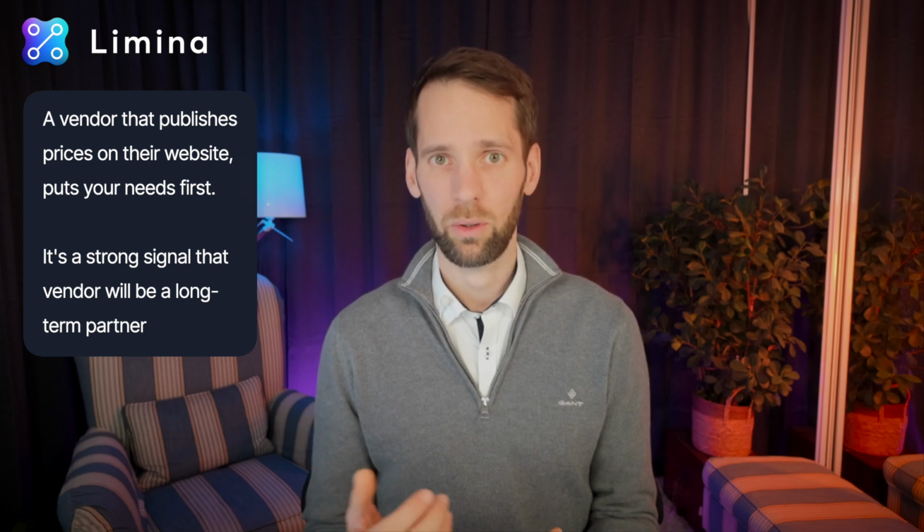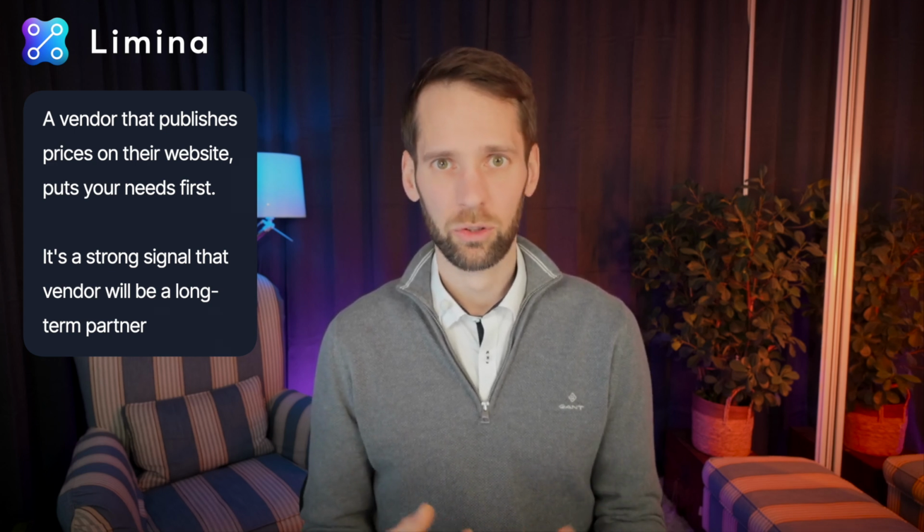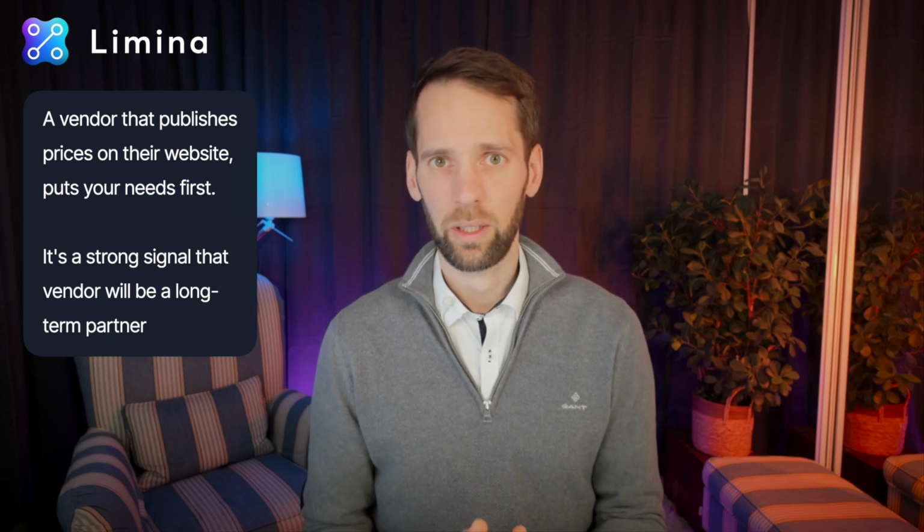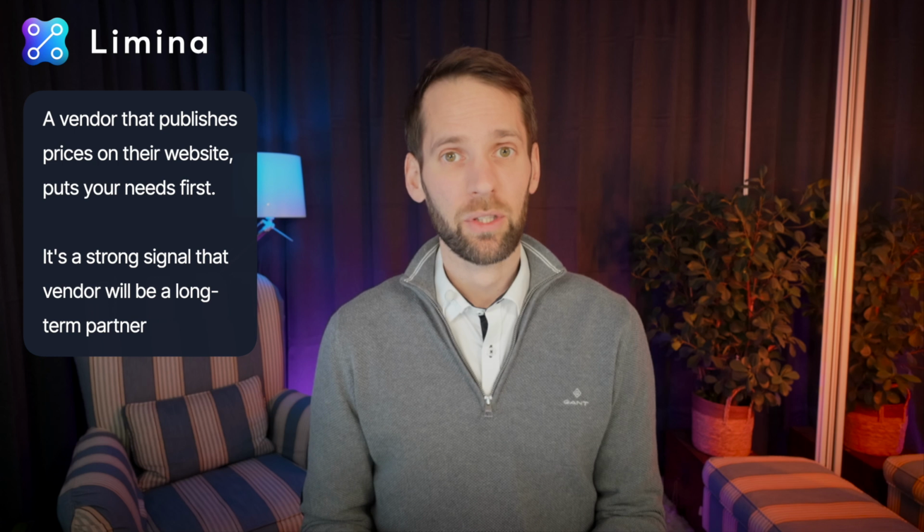The vendor knows what their system costs, so why would they not tell you? So for the providers that do, it's a clear signal that they value a partnership with you as a client. They put your needs and wishes ahead of their own concerns around competitive intel that come with the fears of publishing prices on their website.